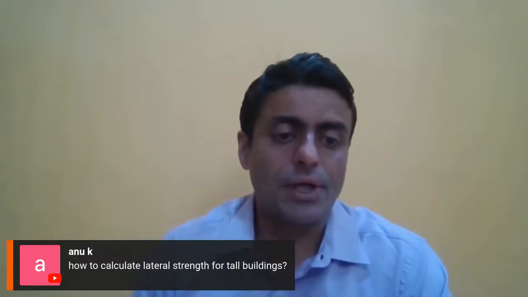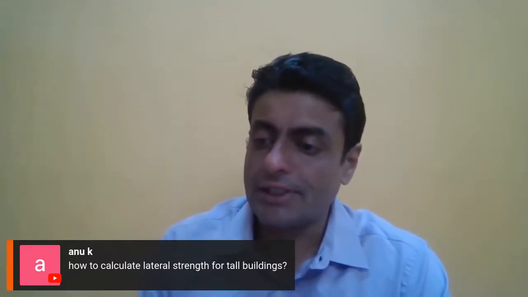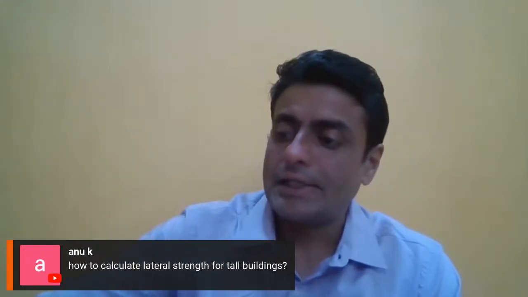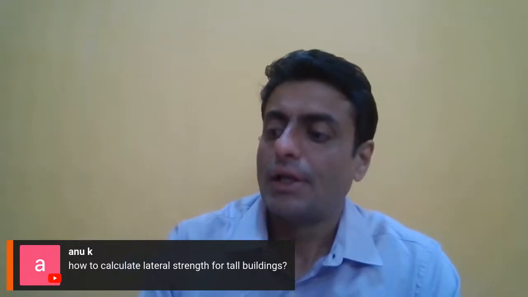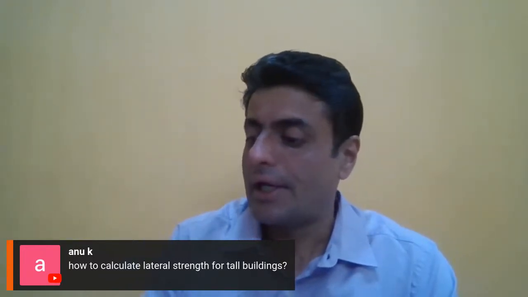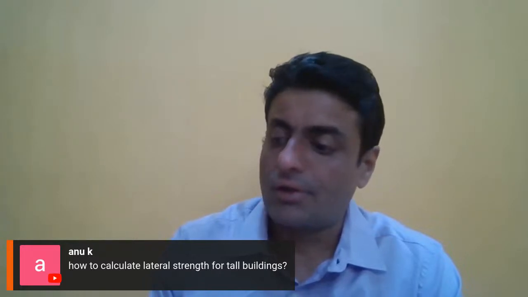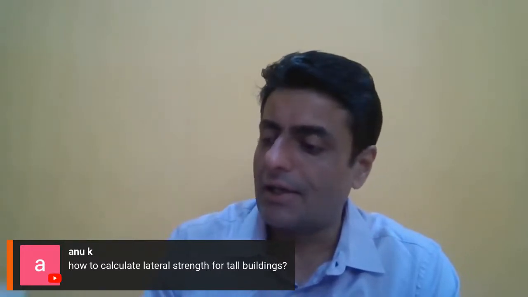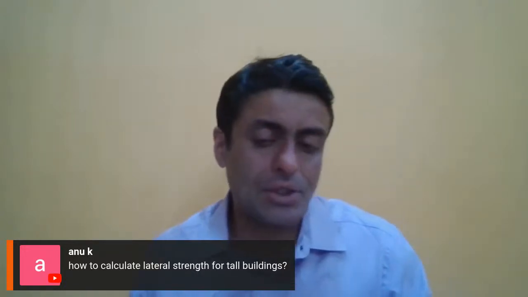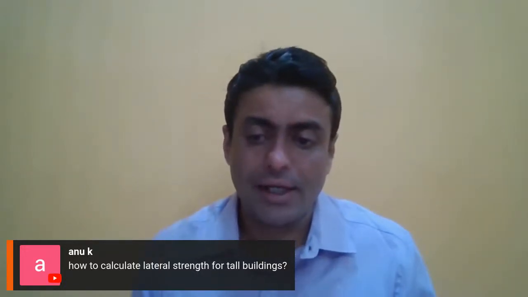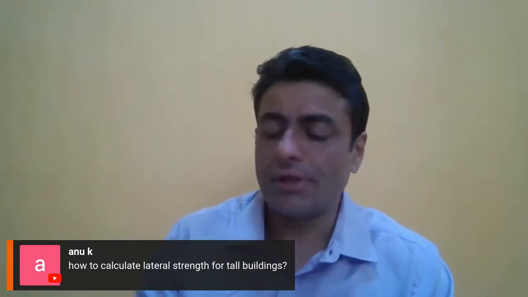Anuk is asking how to calculate lateral strength for tall buildings. Very good. So if you see IS 16700, it has added a provision where it says to calculate the lateral strength, and it says that the lateral strength of your below floor shall not be less than the upper floor, something of that sort. Okay. But then it does not explain how to calculate the lateral strength. I mean, there is no explanation given.